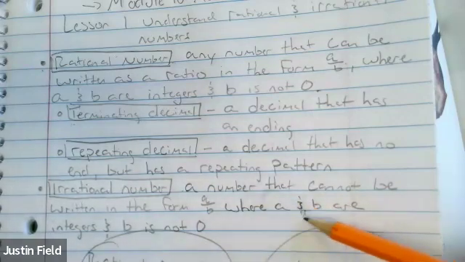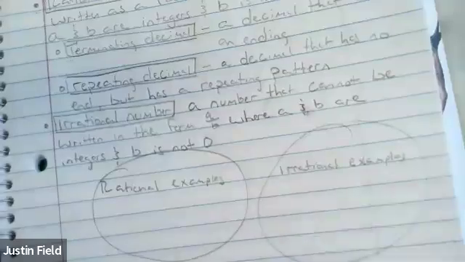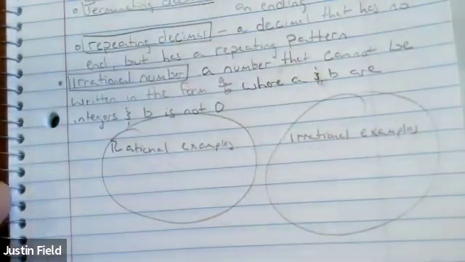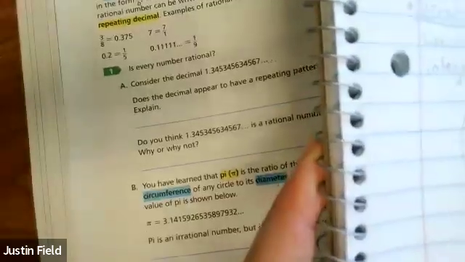All right, sorry about the little grease stains there. Mr. Field didn't wash his hands after lunch. Okay, sorry.